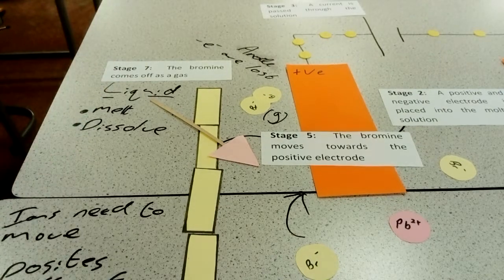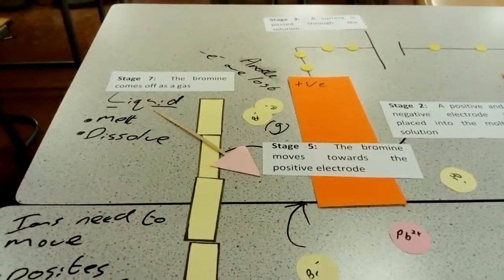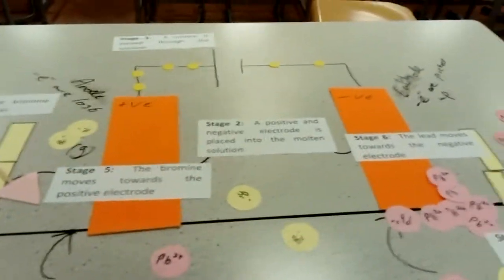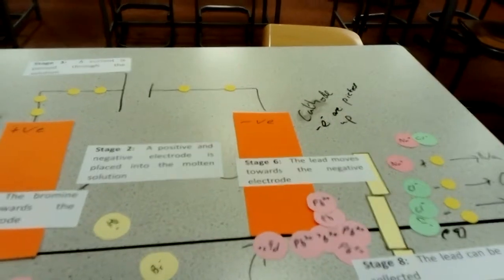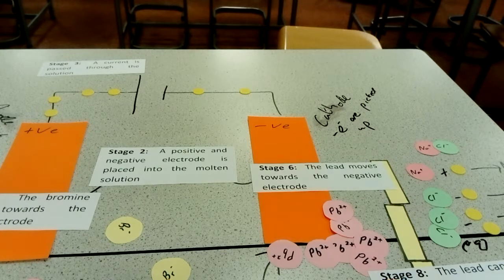The second thing that we need to think about is that into that we put two electrodes. We put in a positive anode, and we put in a negatively charged cathode. At the anode, electrons are going to be lost by ions. At the cathode, which is negatively charged, electrons are going to be picked up.